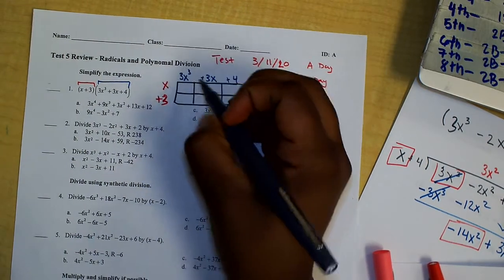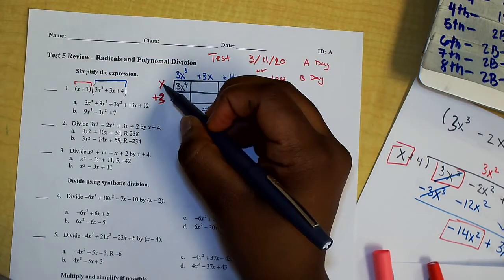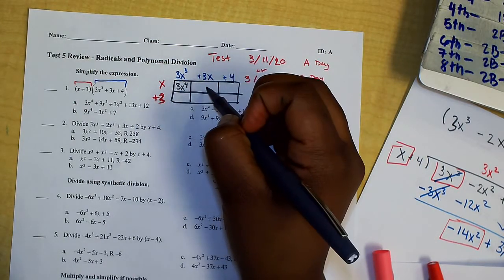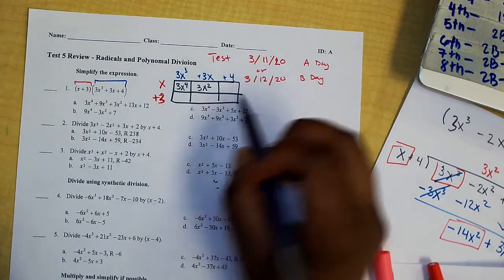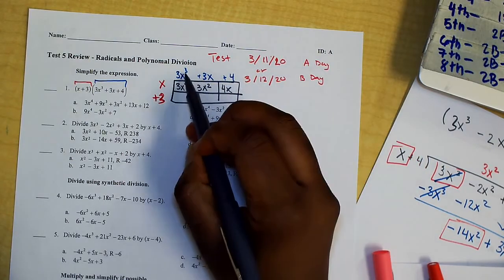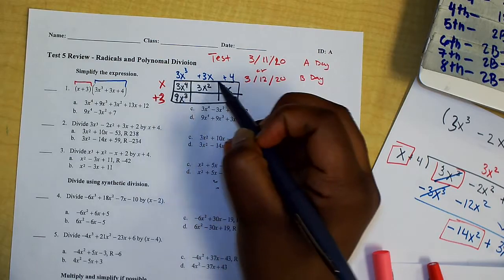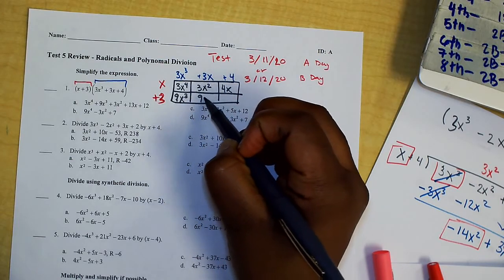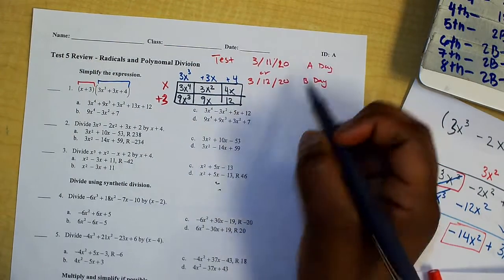So 3x cubed times x, this is going to be 3x to the power 4. And then the 3x times x is going to be 3x squared. X times 4 is 4x. 3x cubed times 3 is 9x cubed. This is going to be 9x. And my last one is going to be positive 12.